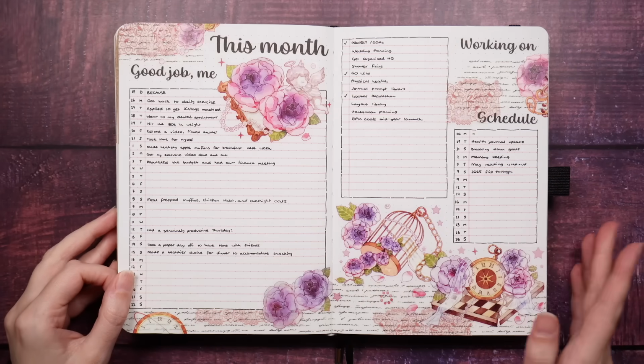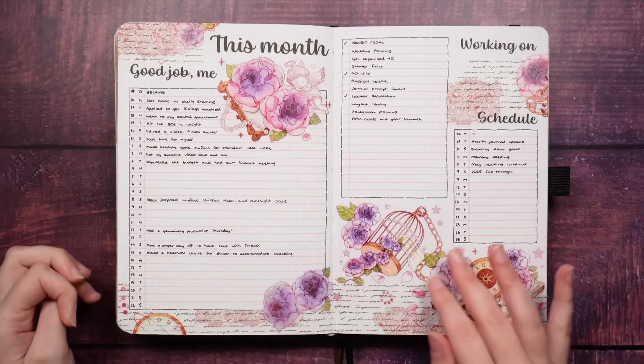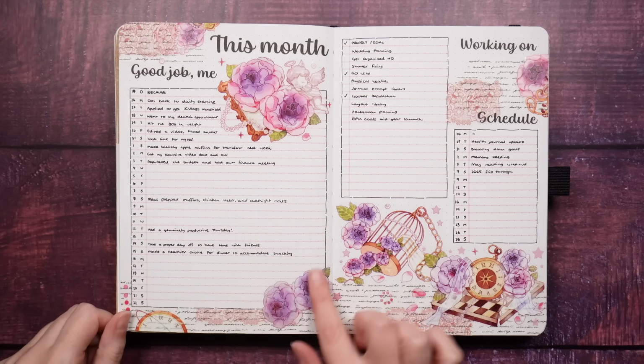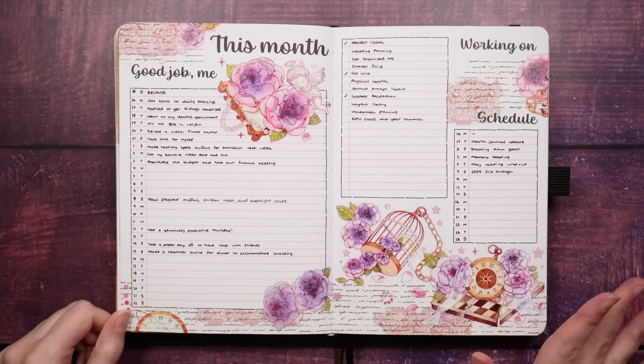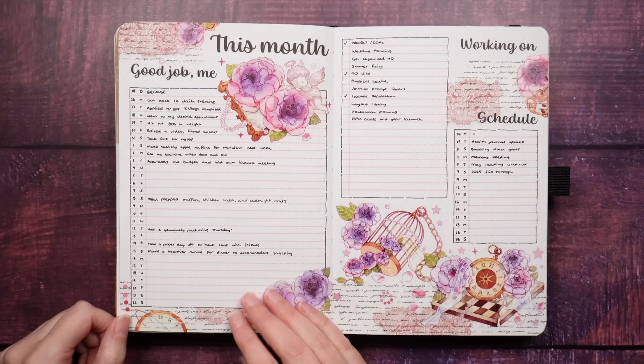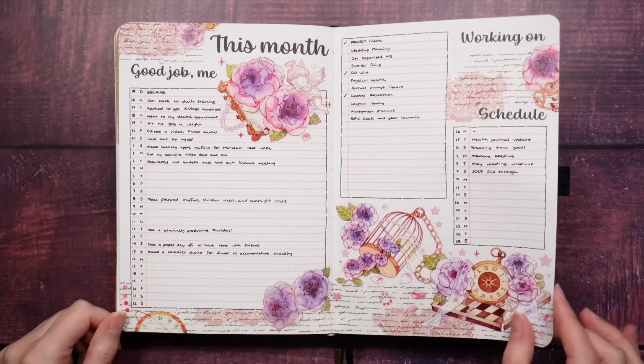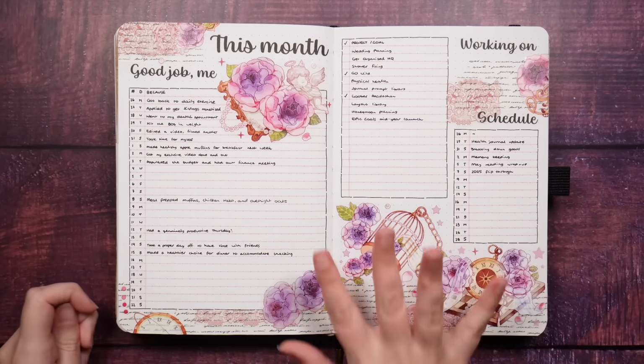For June in my journal, I went with a somewhat romantic theme, I guess. I don't really know what it's called, but mainly I just wanted to give this tape its final hurrah before I decluttered it. That one is now gone, I only have a few pieces left, but I did make sure to keep plenty so that I could decorate all of the layouts throughout the month.